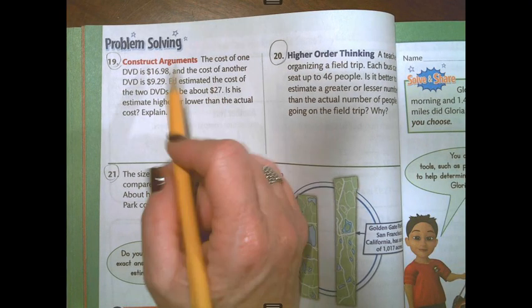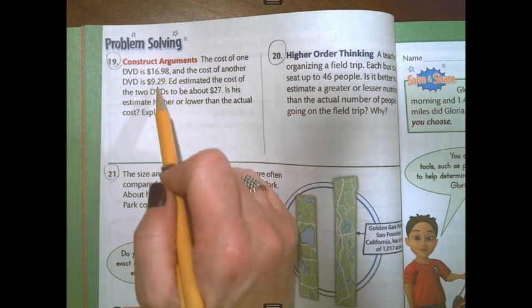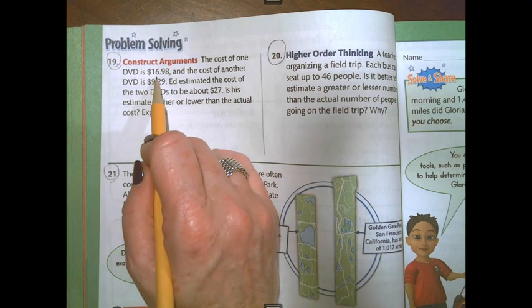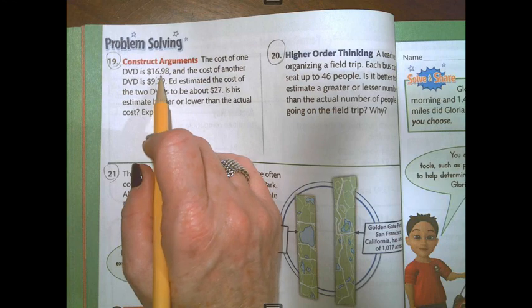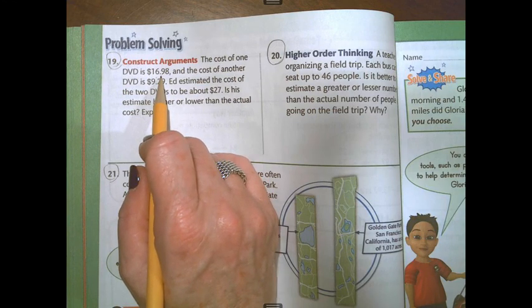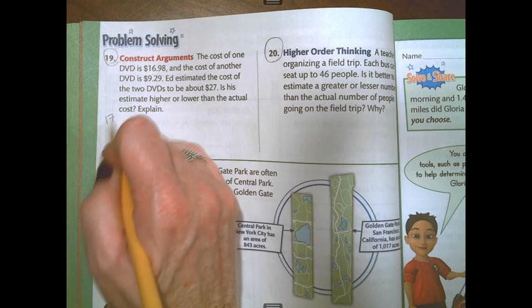Nope, that wouldn't be right. Nope, he must be doing $17. Okay, I take it back. He's doing $17 plus $10. So he's rounding up to the nearest $1, $16.98. So Ed is adding $17.